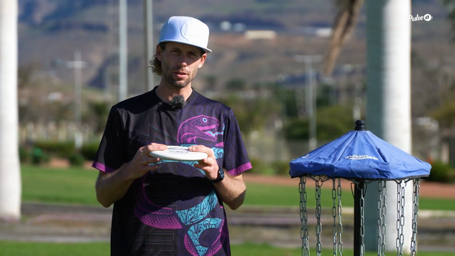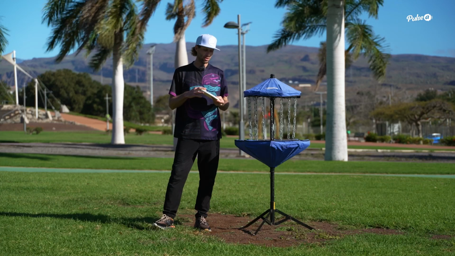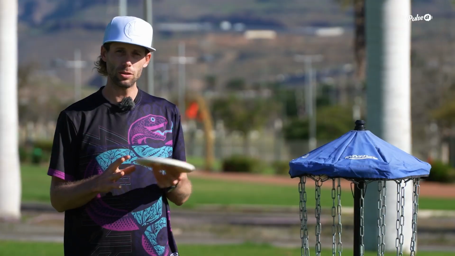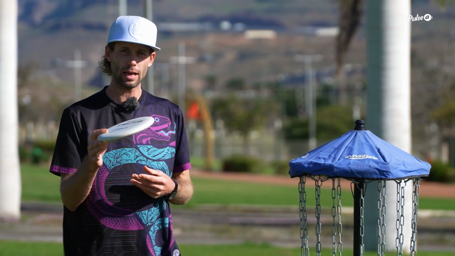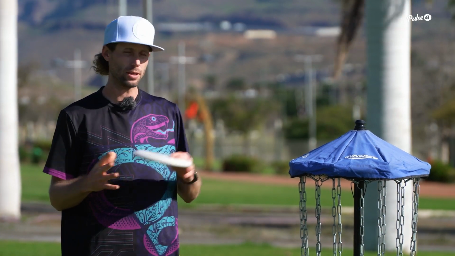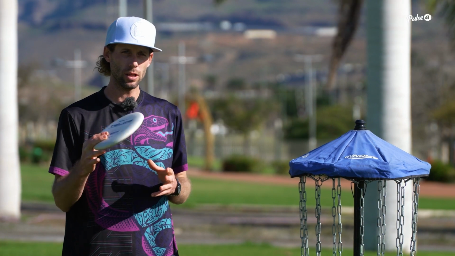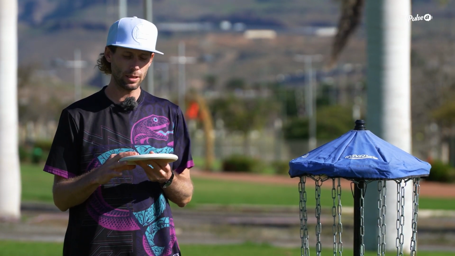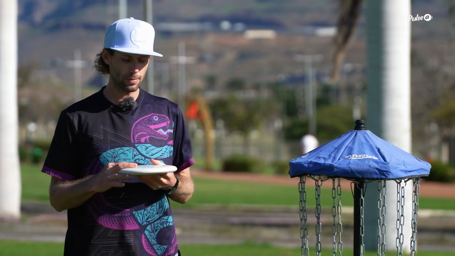So now we're going to talk a little bit about wind and how wind affects your putter. There's a few things that you need to keep in mind when it comes to putting in the wind. Most important thing would be the angle you're going to have your putter on according to the wind direction, as well as choosing the right stability to be able to fight that wind to give you an ideal putt.